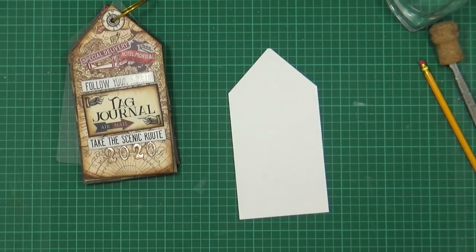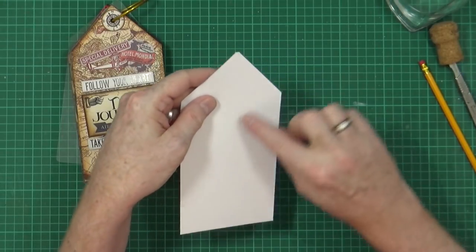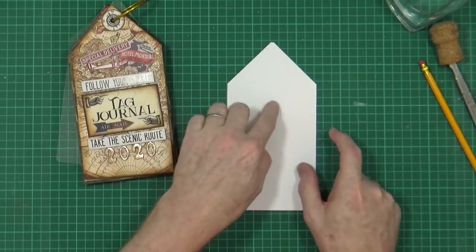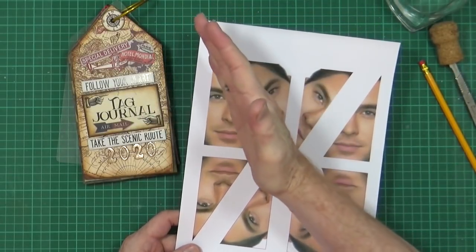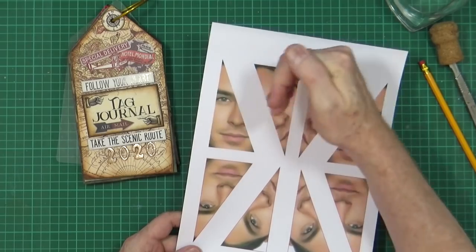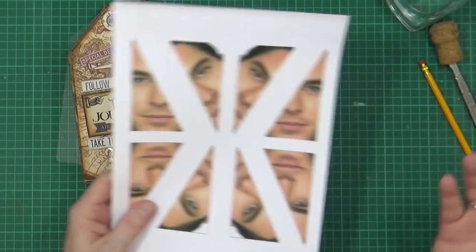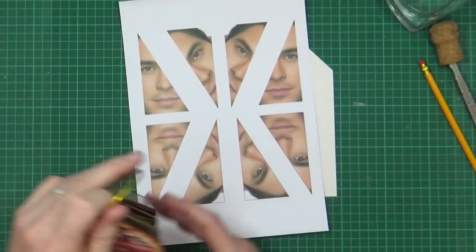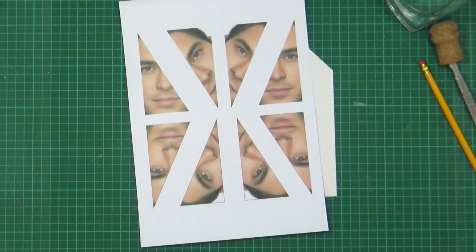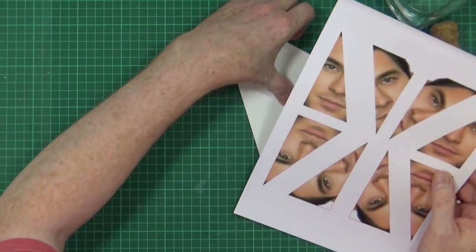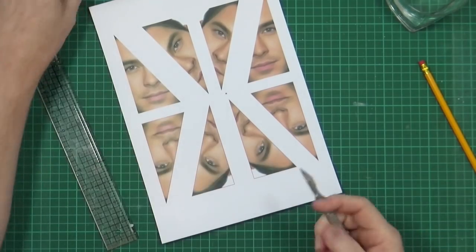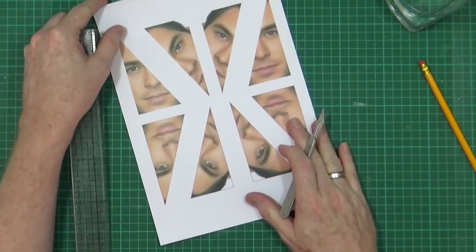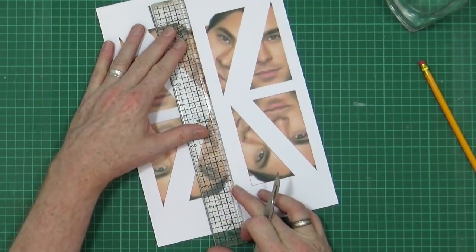I used that image and created some triangles the same as the sections on my tag, so that when they're put together they will reflect and mirror all the way around. I suppose the only way to show you what I'm talking about is to actually get started and do it. So I'll grab my ruler. I've got a knife here, and I'll just cut all the bits out.